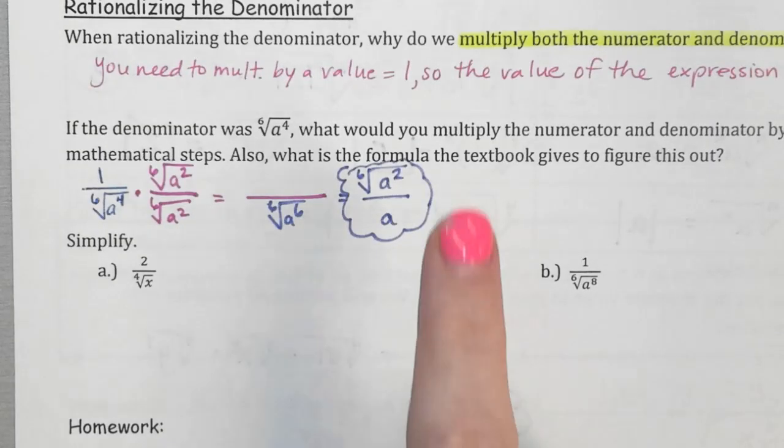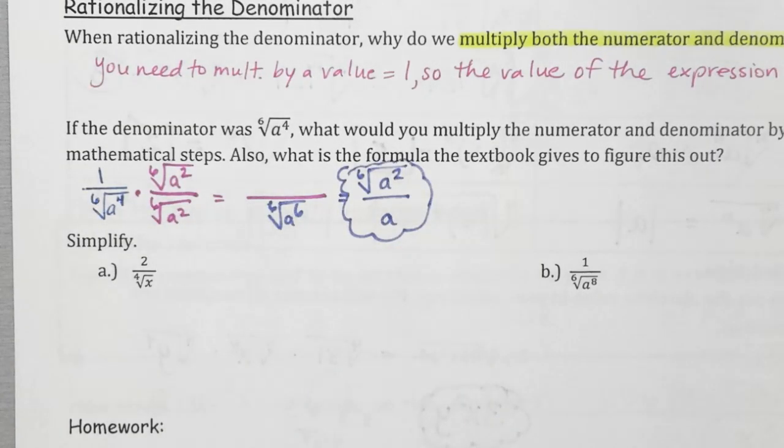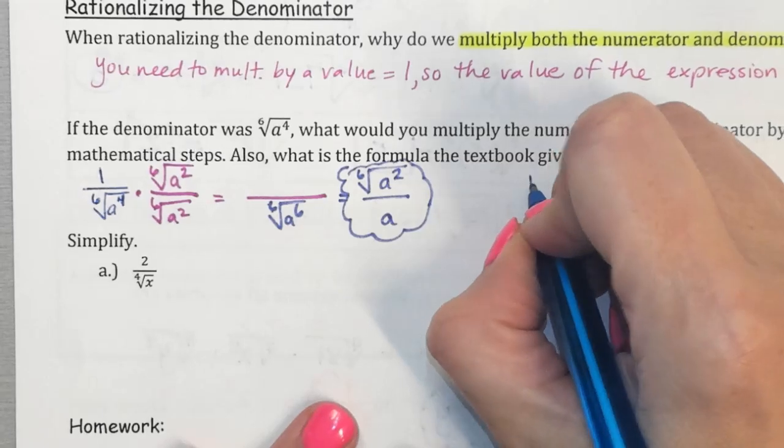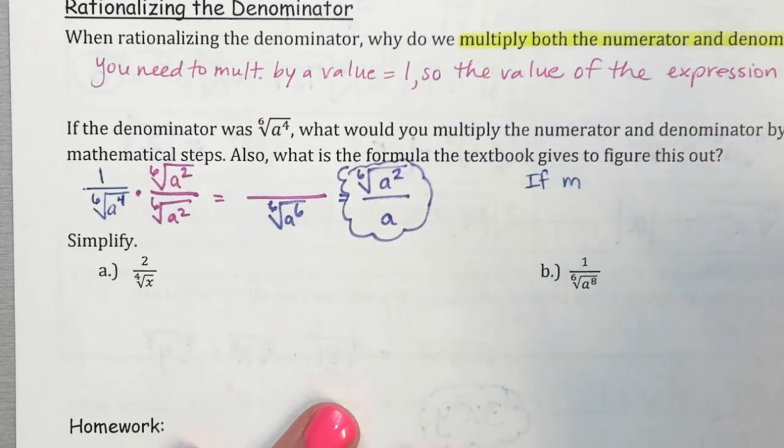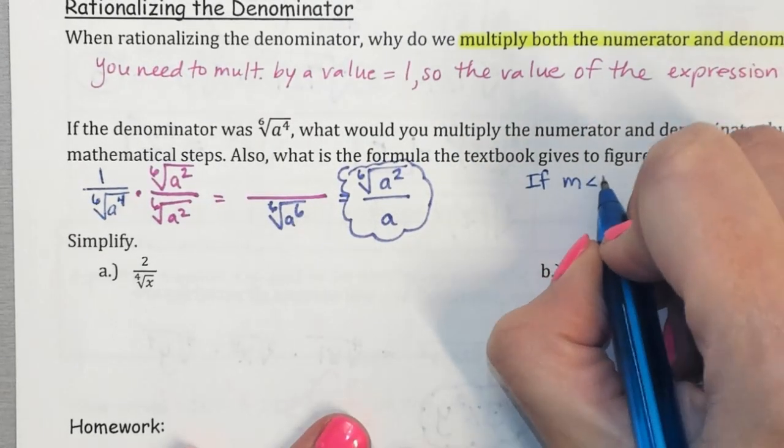Okay, and then it says, what is the formula the textbook gives you to figure this out? This formula is only if the value of m is less than n.